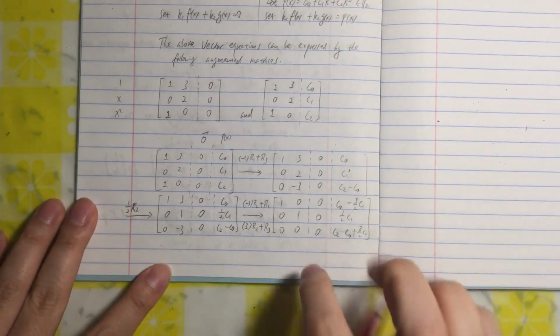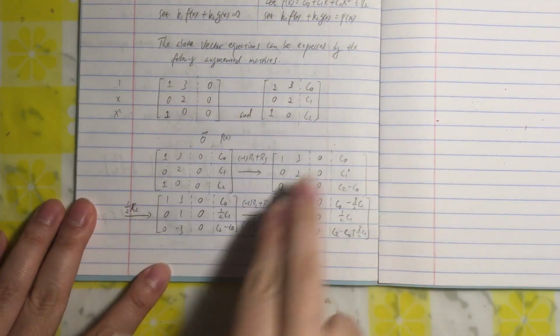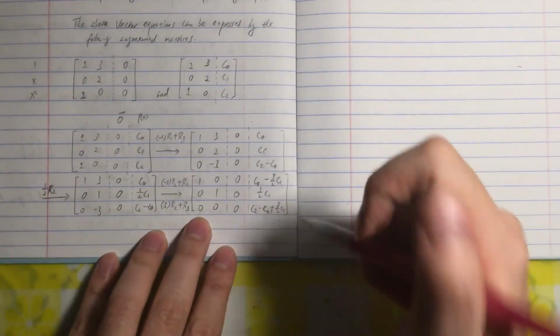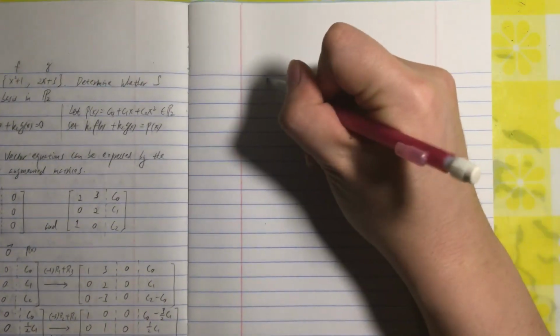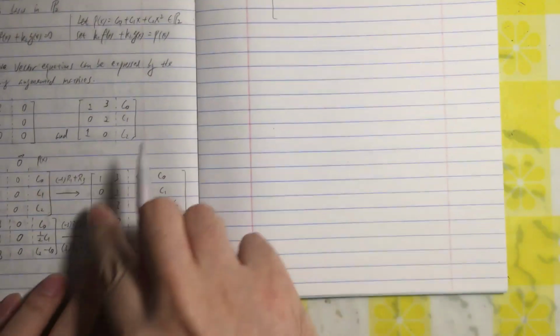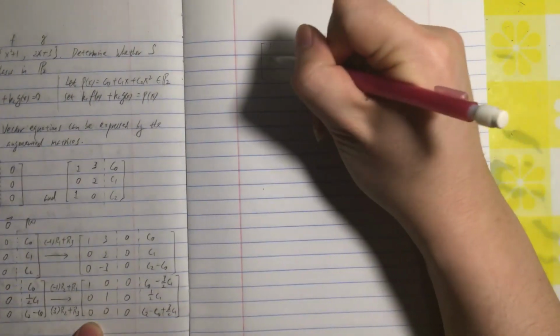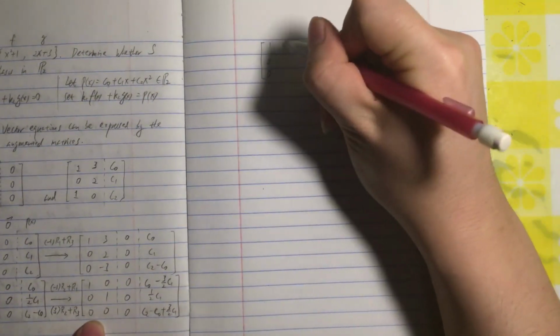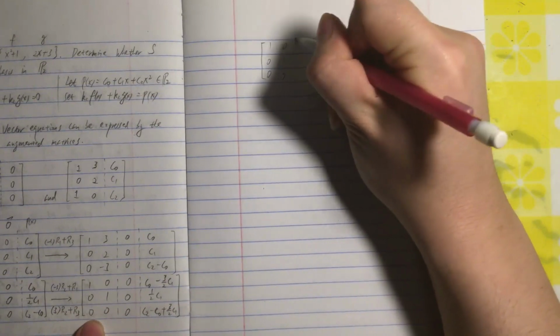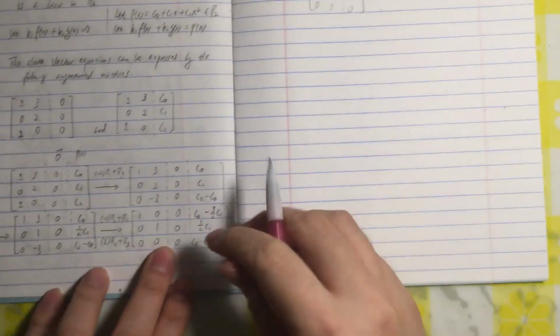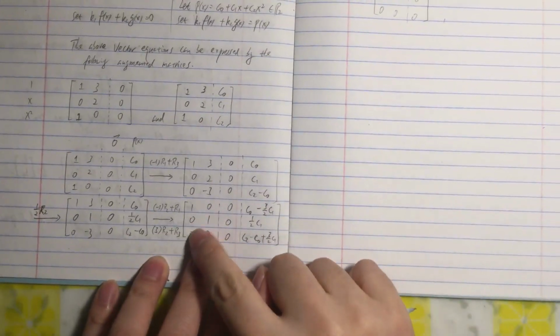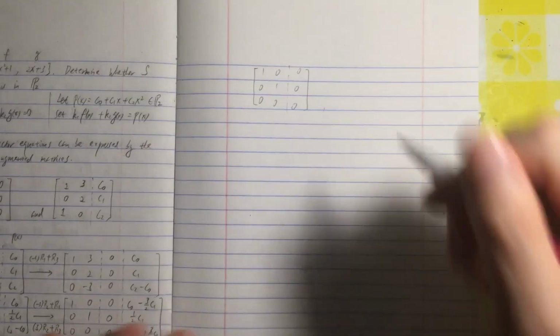Next, I can write this back to two systems. For the first system, look at the first three columns. I get 1, 0, 0; 0, 1, 0; and the third column is 0, 0, 0. And for the other matrix, look at the first column, second column, and the fourth column.